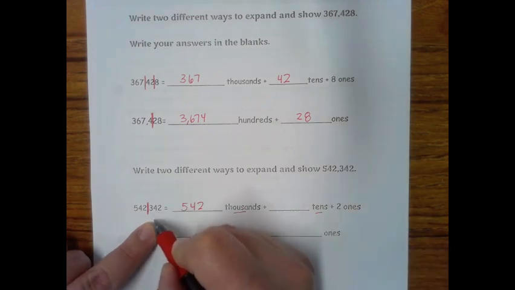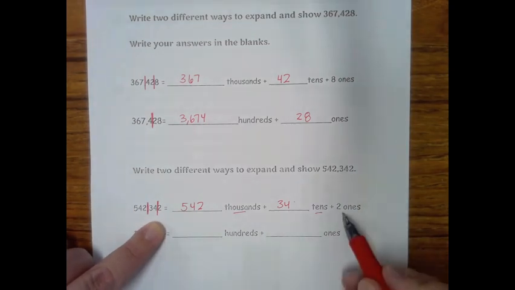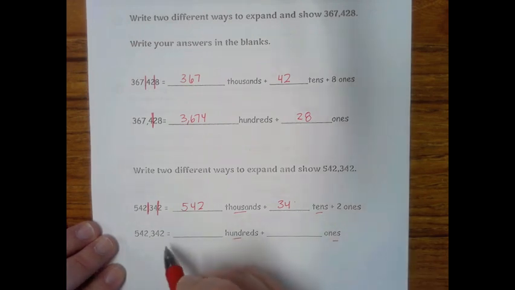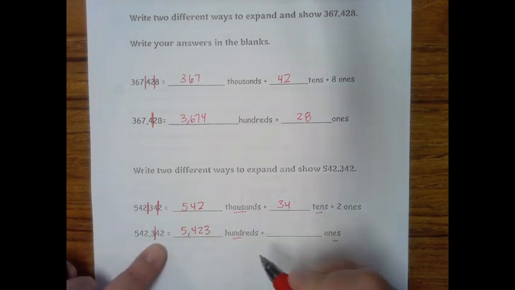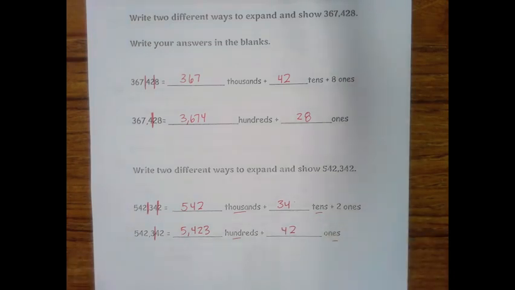Now they're asking us for the tens. So here are the ones, and again, before we get to the tens, put a line. So that gives us 34 tens. And then, of course, that leaves us with 2 ones. All right, so now we have our hundreds. They're asking us to split into hundreds and ones. So before we get to the hundreds, we're going to put a line. So now we have 5,423 hundreds. And then that leaves us with 42 ones. All right, so that helps you with these types of problems, which you are going to see on your test.